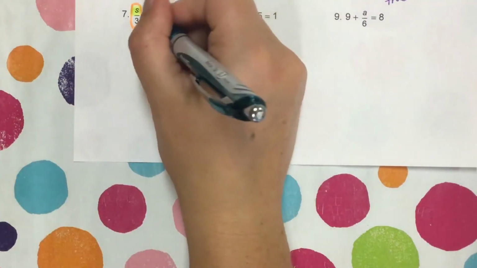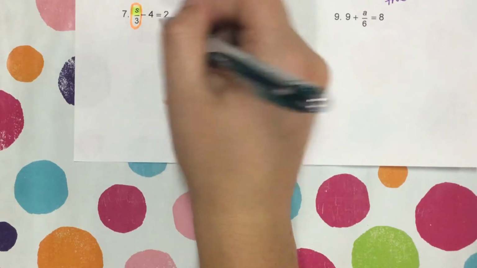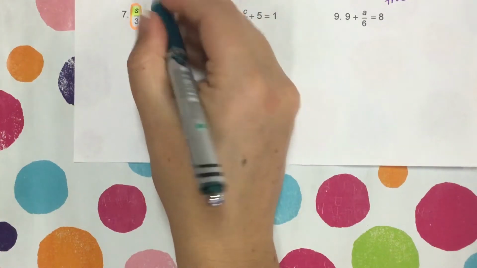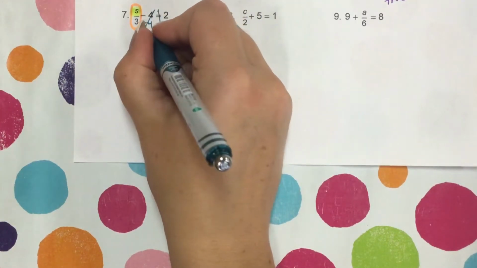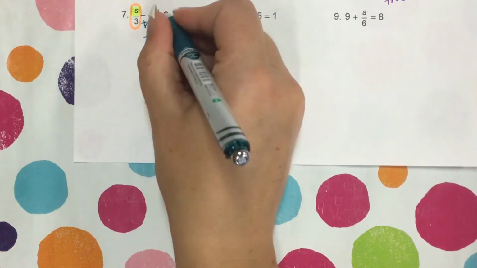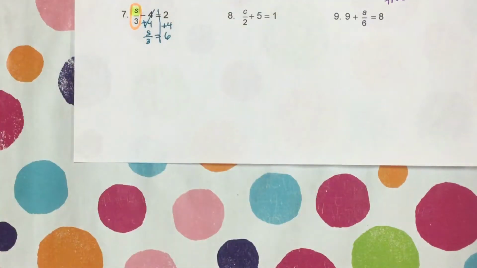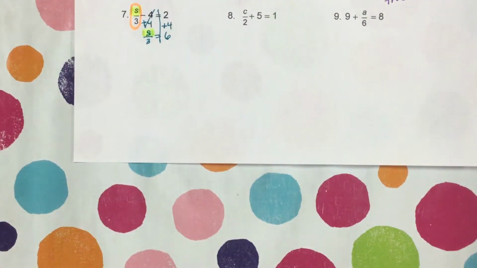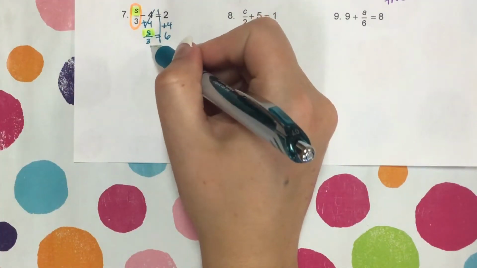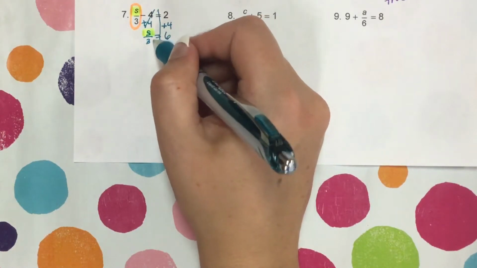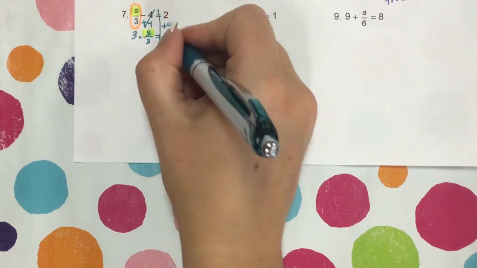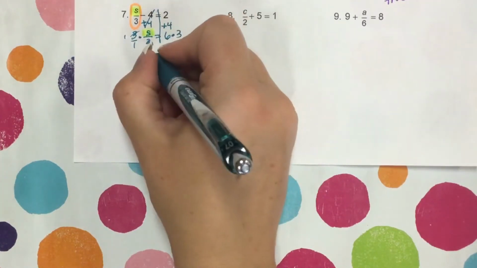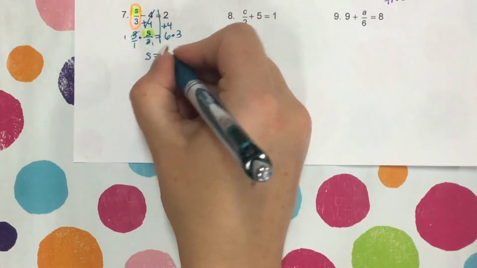Okay, so we have to get rid of this negative 4, minus 4. So the inverse operation of that would be adding a positive 4 to both sides of the equation. Negative 4 plus 4, those cancel out and become 0. I have s divided by 3 equals 2 plus 4, which is 6. Okay, still trying to figure out what s equals. S is not by itself because it's being divided by 3 right now, so I need to do the inverse operation of division, which would be multiplication of 3 to both sides. Those are going to cancel out and be 1. 1 times s is just s. 6 times 3 is 18.